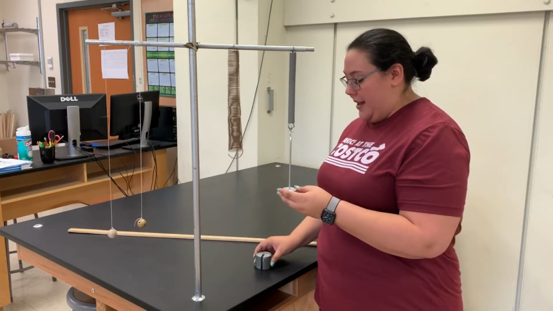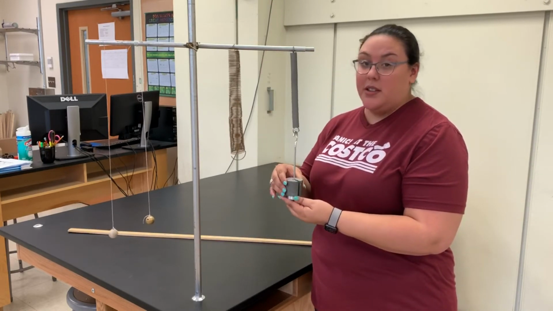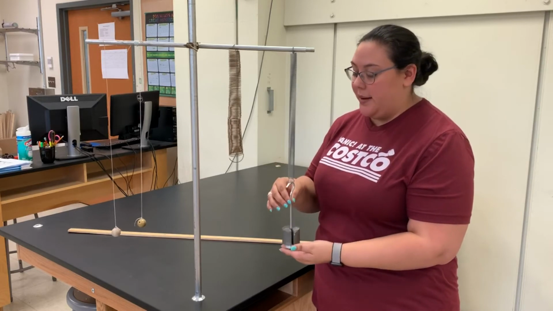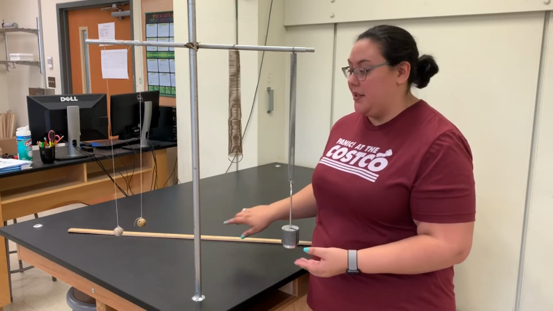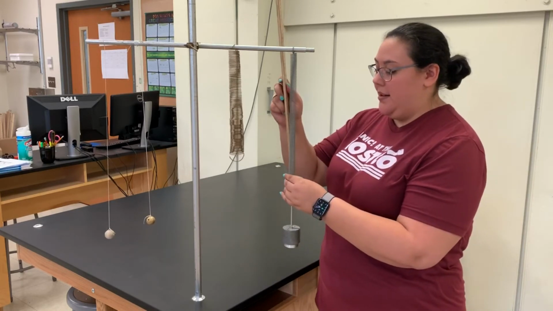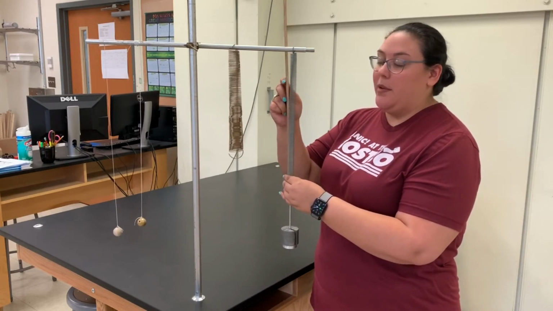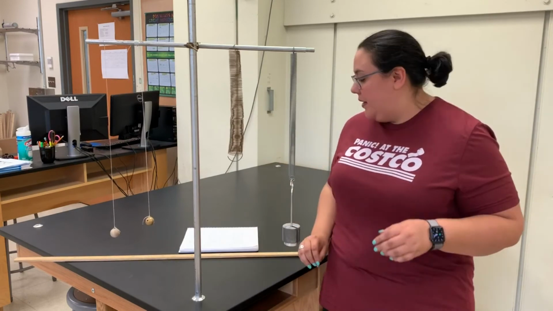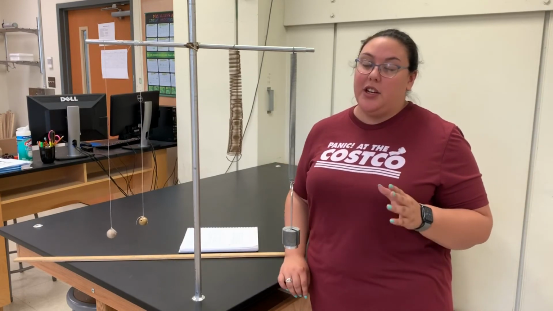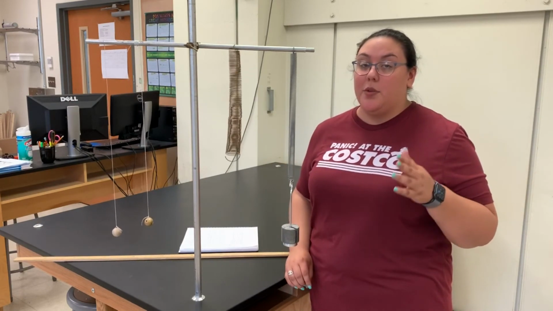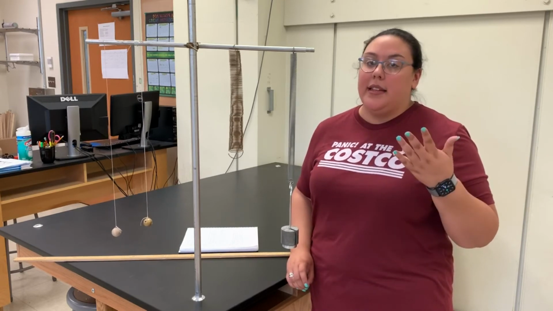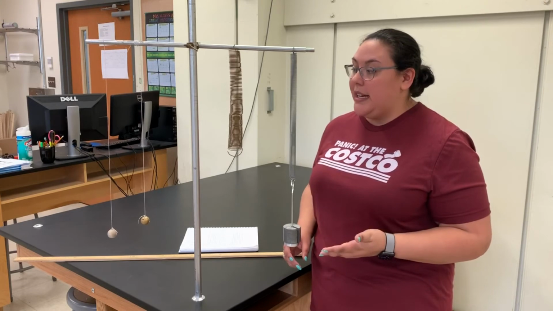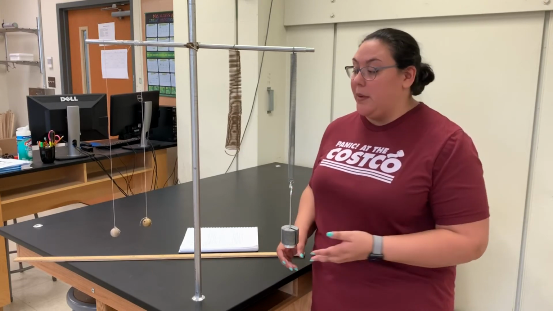Then you add 500 grams, so that'll be 0.5 kilograms. Figure out how far down it goes. So measure once again, and that will be your length final. From your displacement and your mass, you can calculate your restoring force, and then from your restoring force, calculate the spring constant.